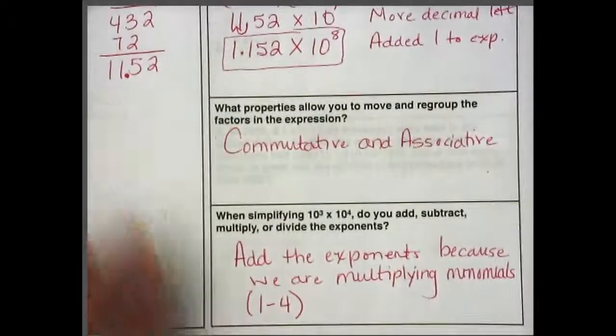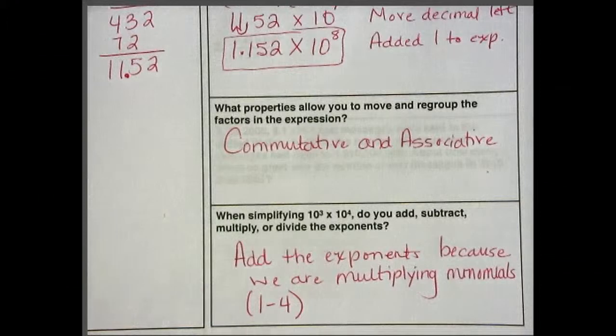Okay, so if you need to go back and review 1.4, this is something we've been doing since the very beginning of the year with our math minutes, but if you need to review it, that's where you would find it. All right, let's move to the last page of our notes.